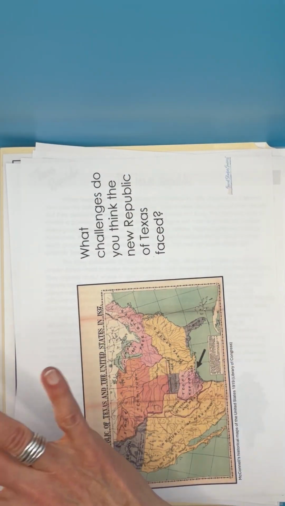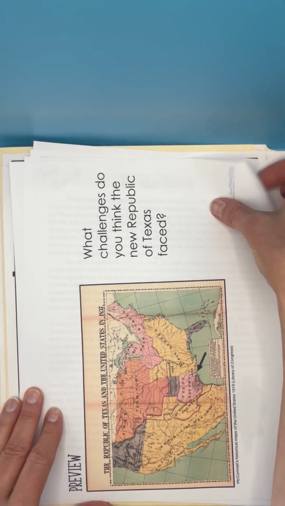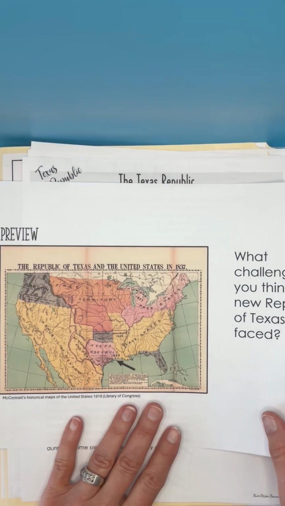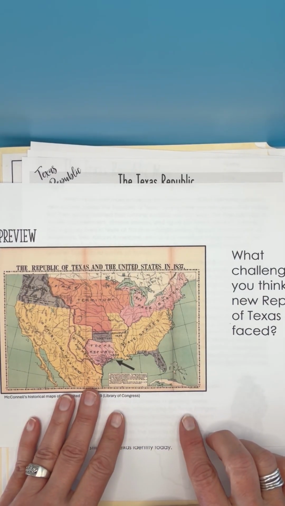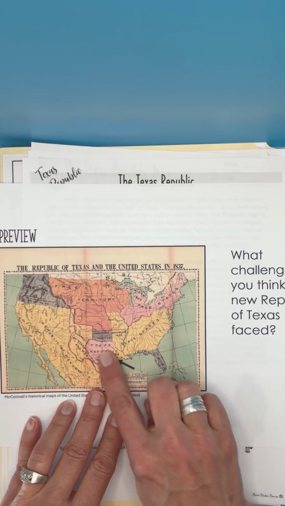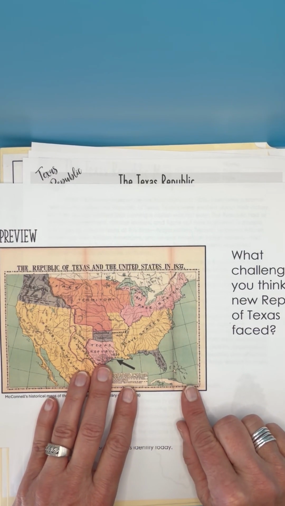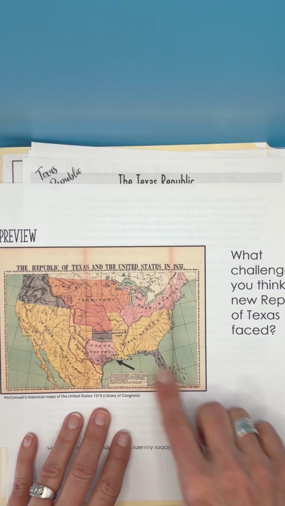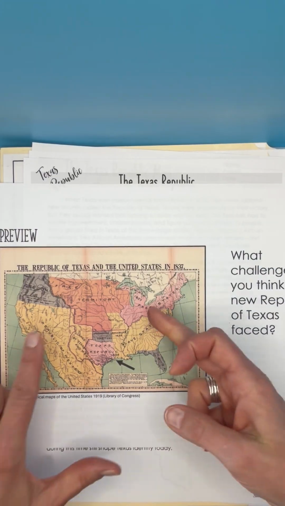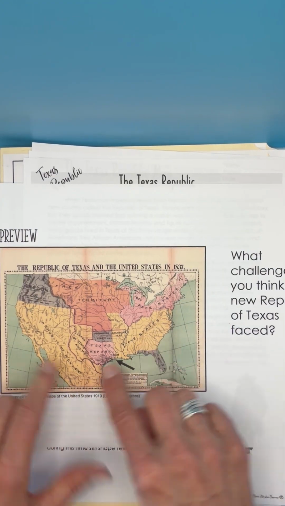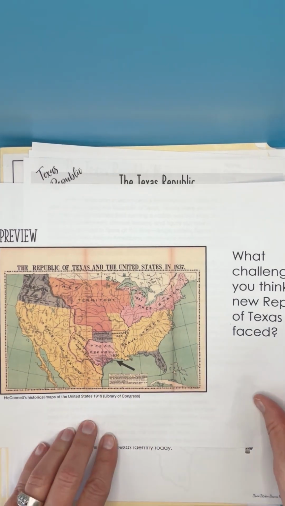Once vocabulary has been built, it's not over with. You're going to move into the lesson preview, and you're going to have students take a look at this map of the Texas Republic in 1837 and point that out. There it is. And ask them this question: what challenges do you think the new Republic of Texas faced? So they're going to analyze the map and take a look at some of the things that are surrounding it and identify, oh, slavery is going to be an issue. Oh, Mexico, there might be some conflict with Mexico, etc.